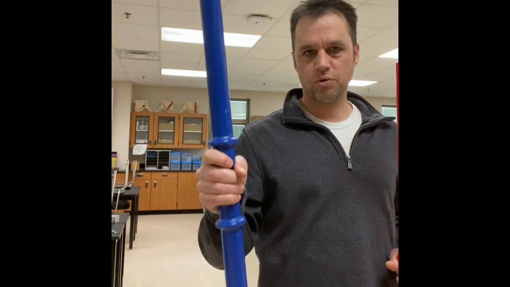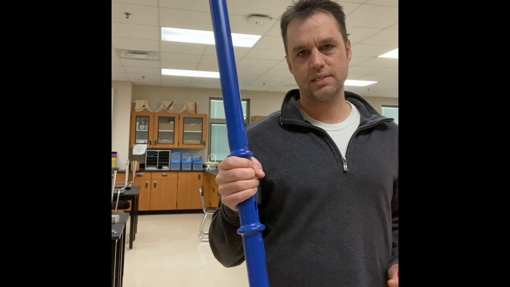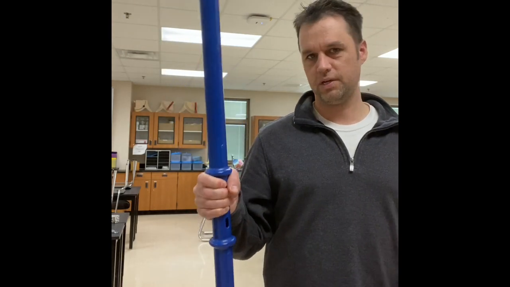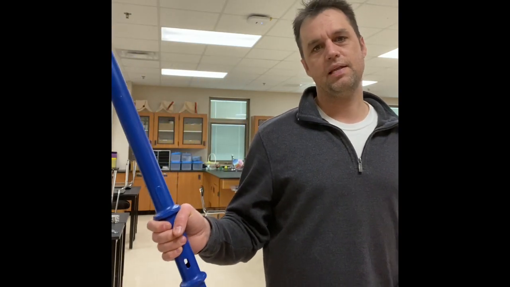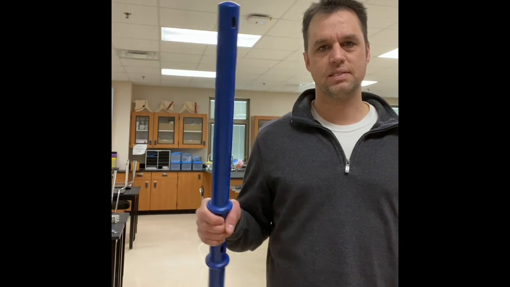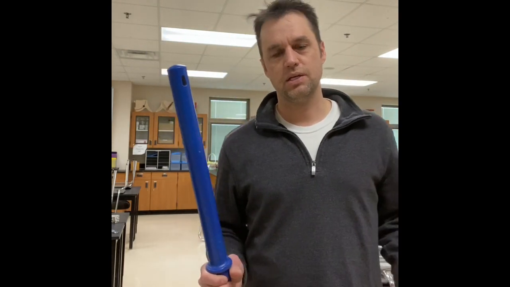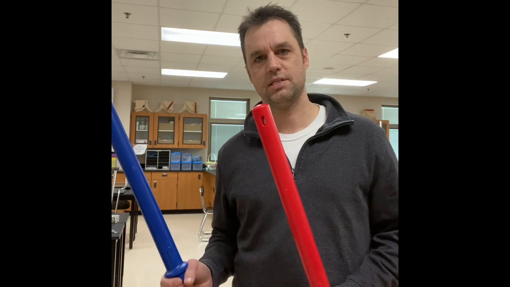The further out the weight is from the center of mass, the more rotational inertia something has, and the more it resists an angular acceleration. So you have to put more torque on it just to get the same change in rotational speed.